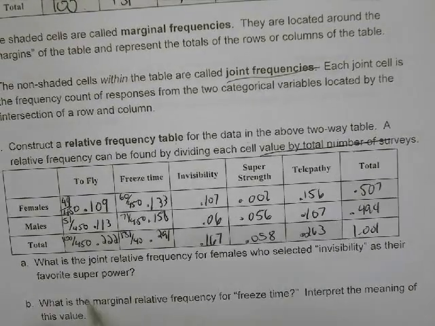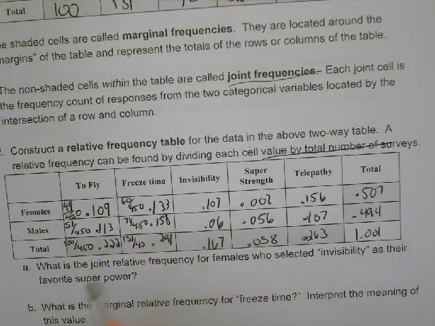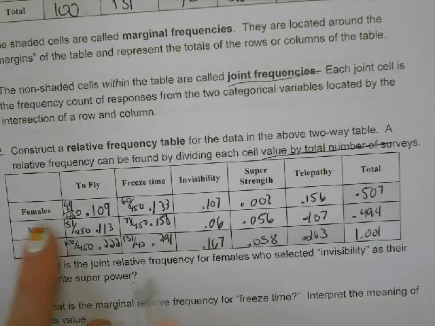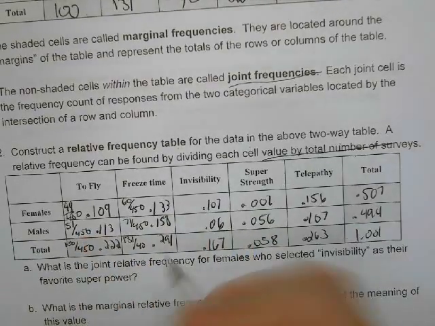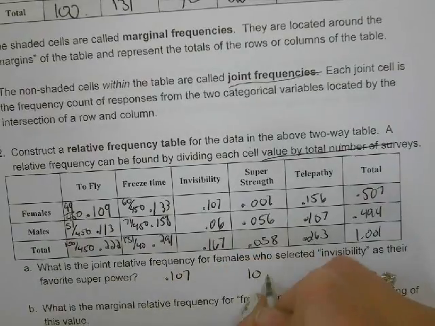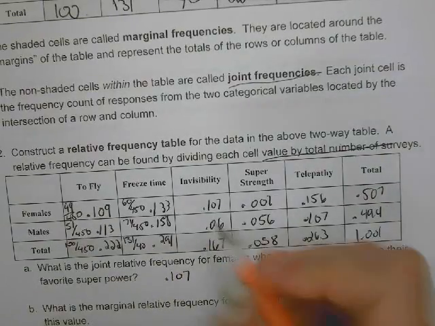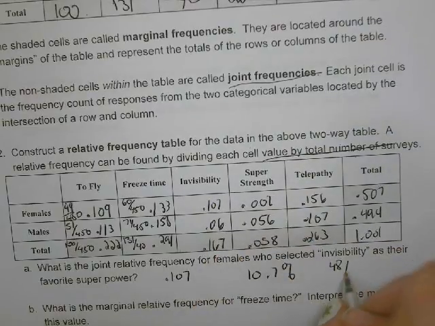So it says, what is the joint relative frequency for females who selected invisibility as their favorite superpower? Looking at the white ones, so females, invisibility. The joint relative frequency, you could say, is 0.107. You could say 10.7%. You could say 48 out of 450.